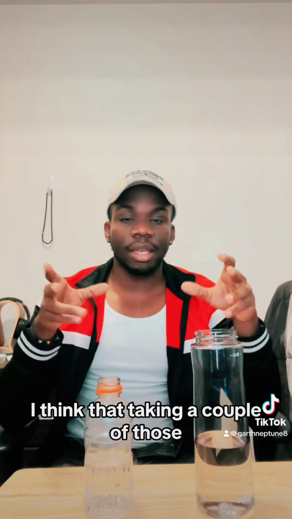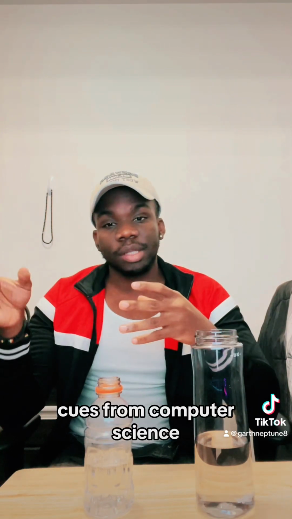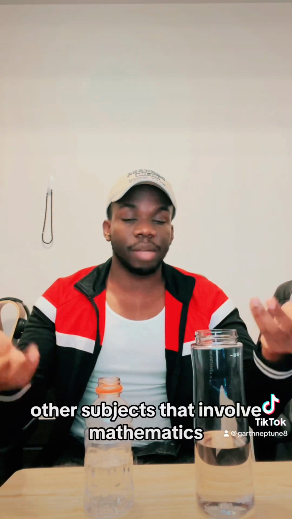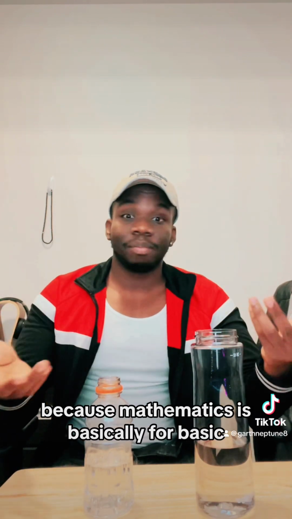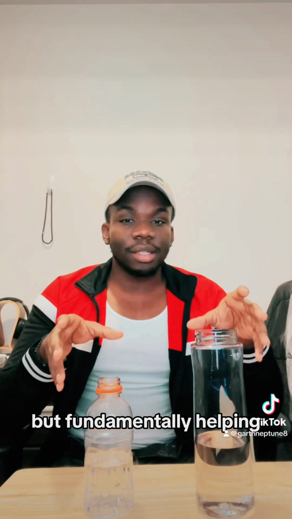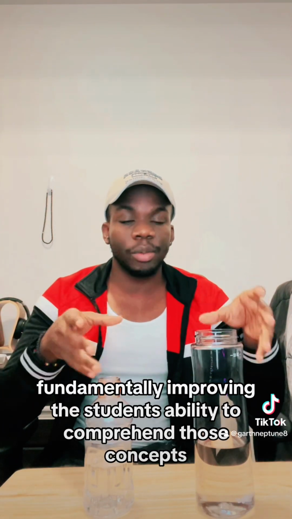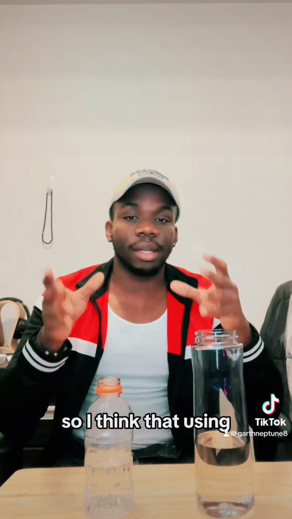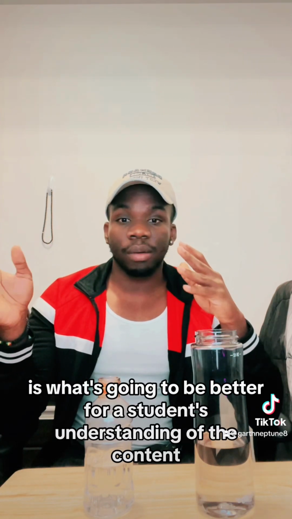I think that taking a couple of those cues from computer science and applying them to examining mathematics and potentially other subjects that involve mathematics, because mathematics is basically pervasive, you can't really get away from it, but fundamentally improving a student's ability to comprehend those concepts is going to be such a transferable skill wherever you go. So I think that using levels of abstraction consciously, actively, is what's going to be better for a student's understanding of the content.